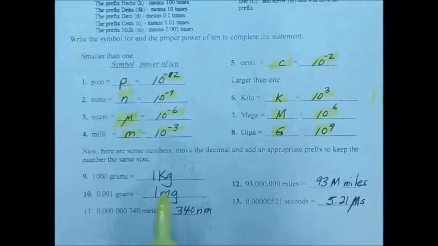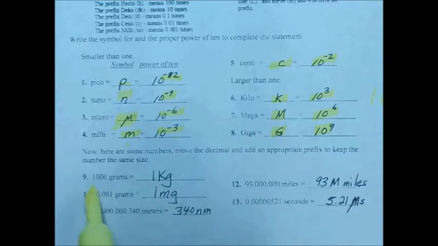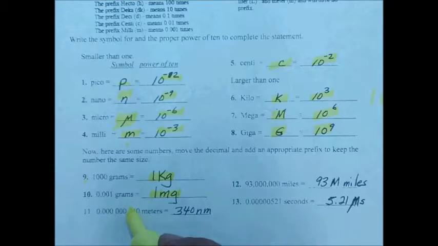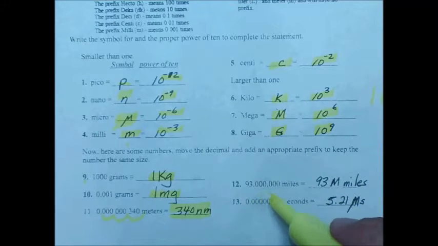The next section here, 9 through 13, we're looking at converting each of these into a unit which is a number with a prefix in front of it, which is more reasonable for the size of the number. So 1,000 grams is 1 kilogram. 0.001 grams is 1 milligram. This right here, if we move our decimal point over 3, 6, 9 places, becomes 340 nanometers. This right here, 93 million miles, would become 93 megamiles.